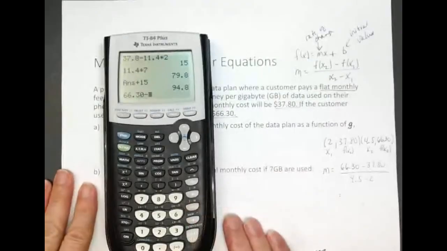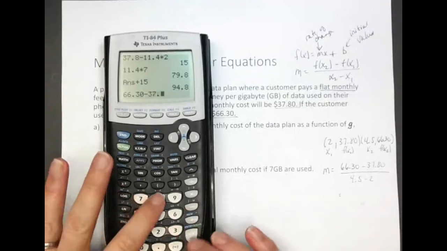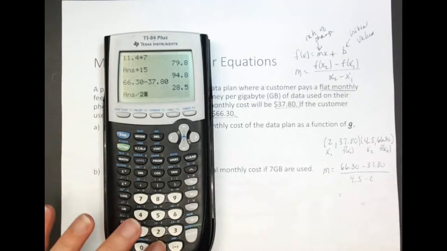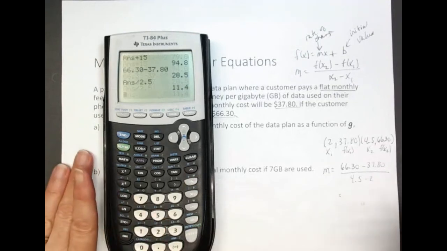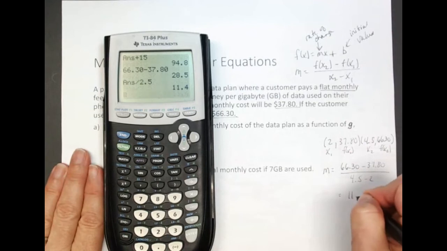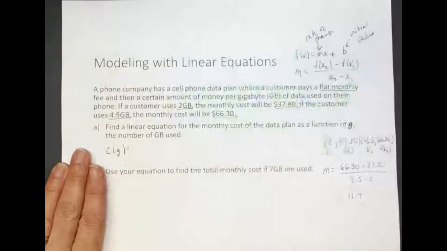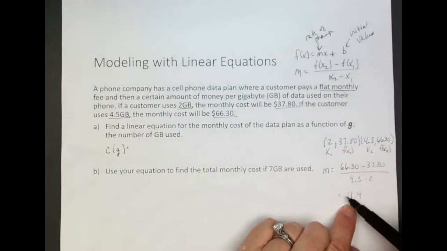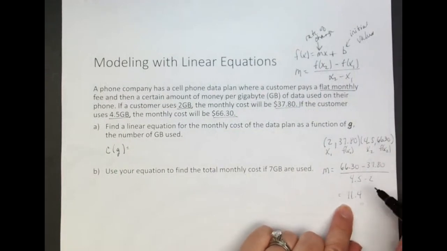Let's move it over there. Minus 37.80, that's 28.50, and we'll divide that by 4.5 minus 2, which of course is just 2.5, and we see that it is 11.4. Now, what does that mean? That rate of change, what does that mean? That means for each additional gigabyte used, the cost will increase by $11.40. That's what our rate of change is.